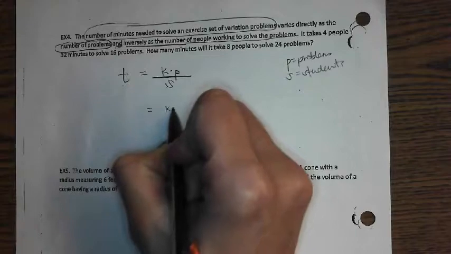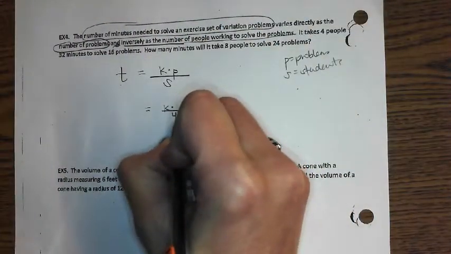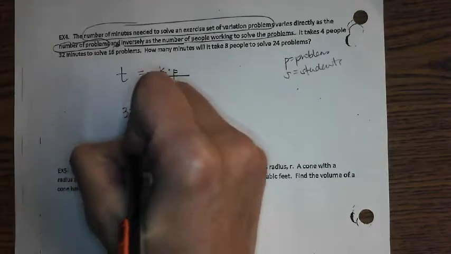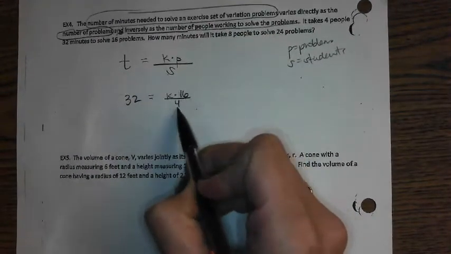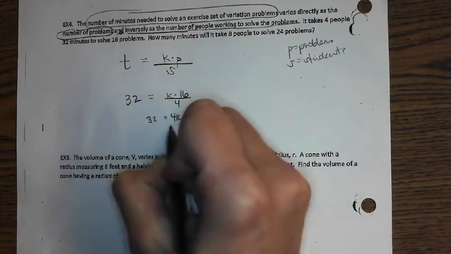4 people. Oh, that's students. 32 minutes to solve 16 problems. So 16 divided by 4 right away is 4K. So K is 8. Good.